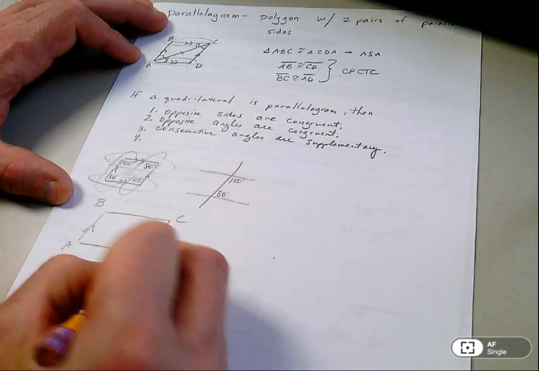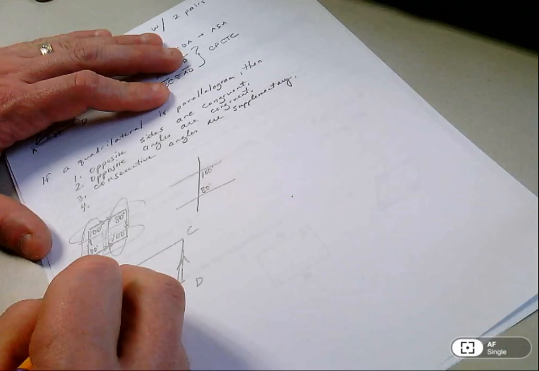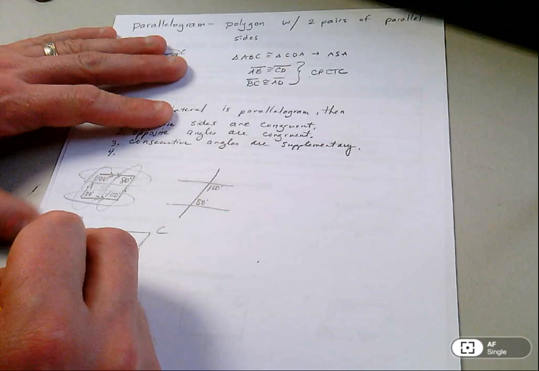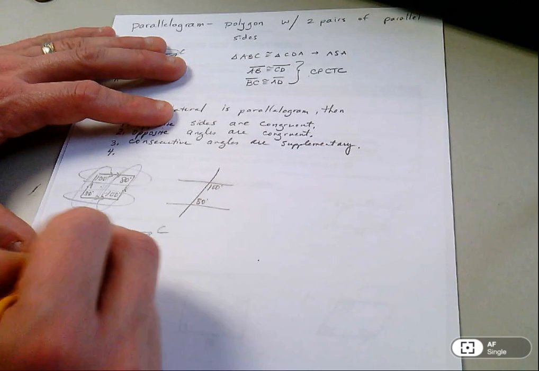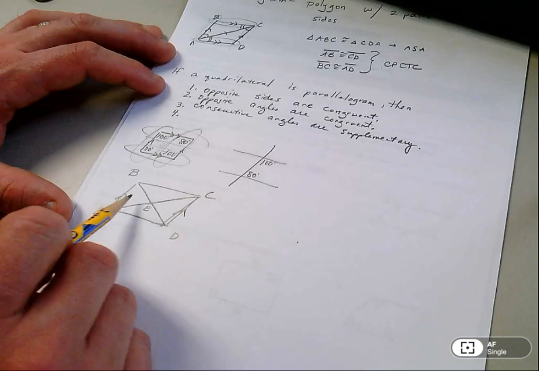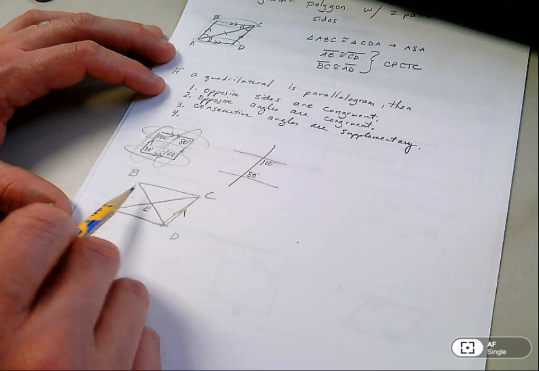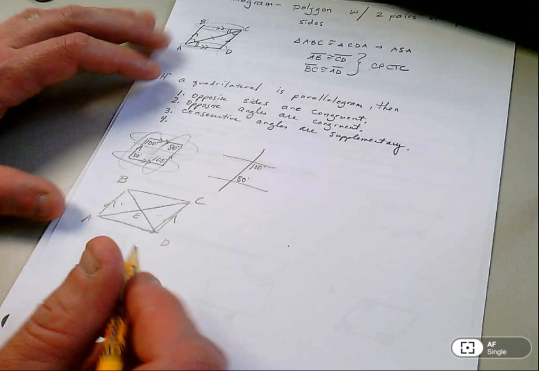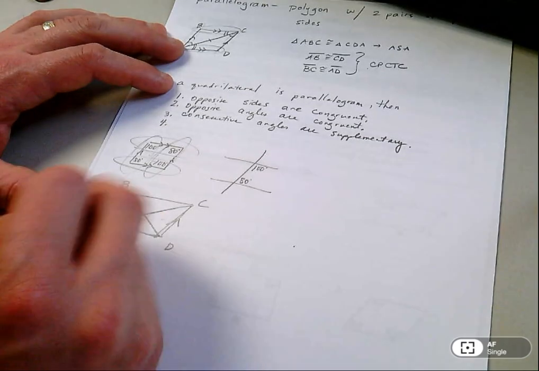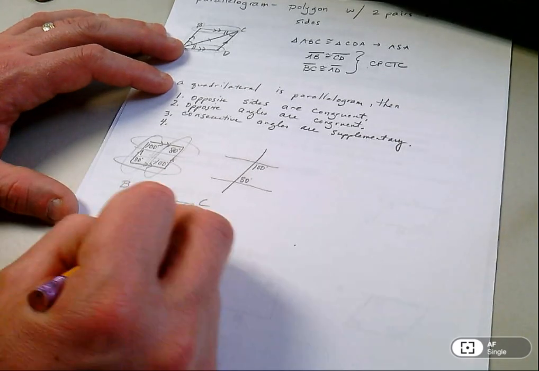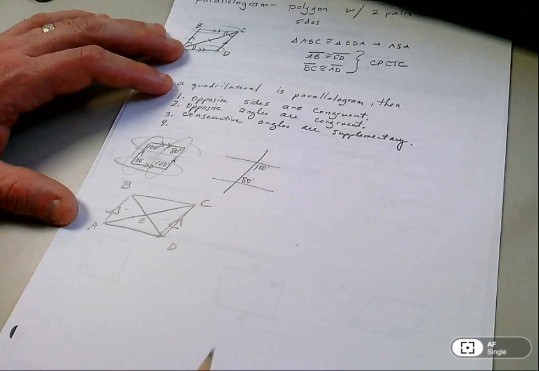Okay. And I'm going to draw in both diagonals, 1, 2, and I'm going to label that point E. Okay. Now what I'm going to focus in on are these two triangles for right now. And I'm going to go ahead and say, hey, if this is a parallelogram, which I know it is, the opposite sides have to be congruent as well, not just parallel but congruent.